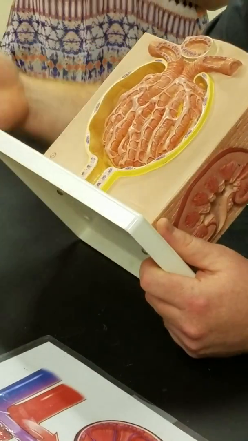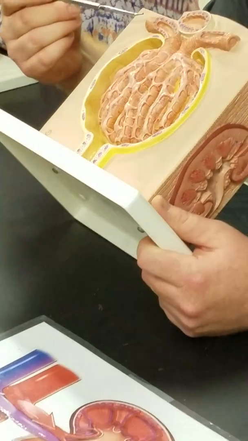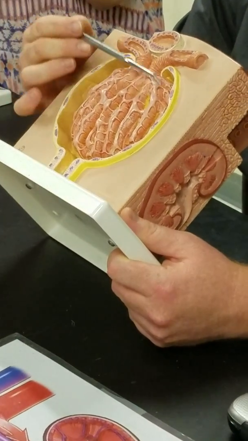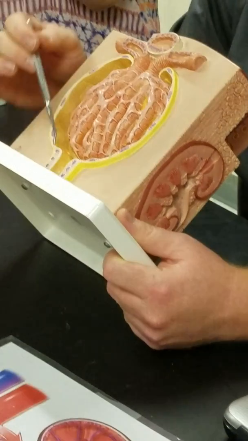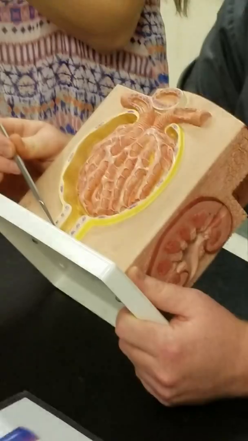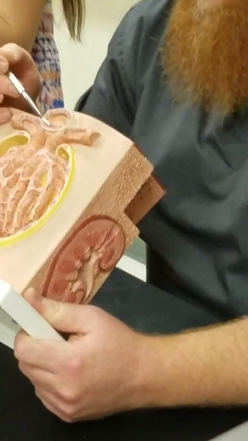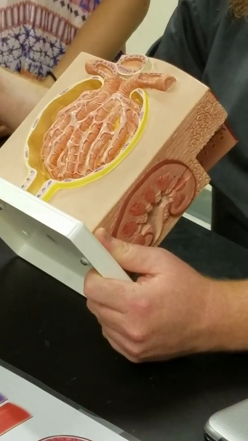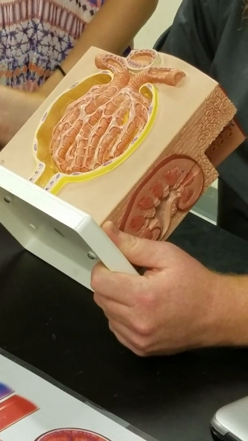This one is a blow-up version of Bowman's capsule. So you have an afferent and an efferent artery coming into the glomerulus. And then out here, you can say proximal convoluted tubule. This right here is also a distal convoluted tubule from another nephron. It's just kind of showing relation.